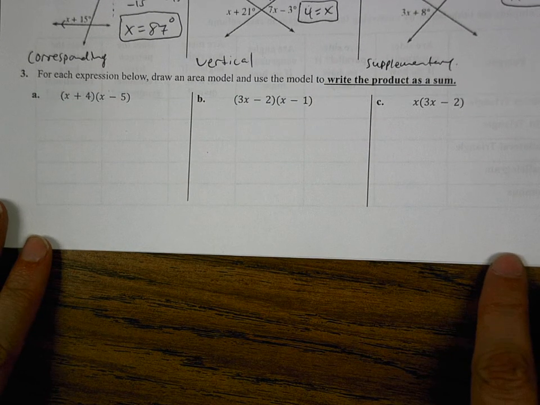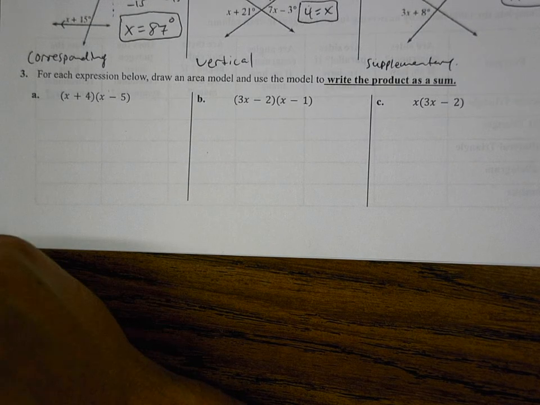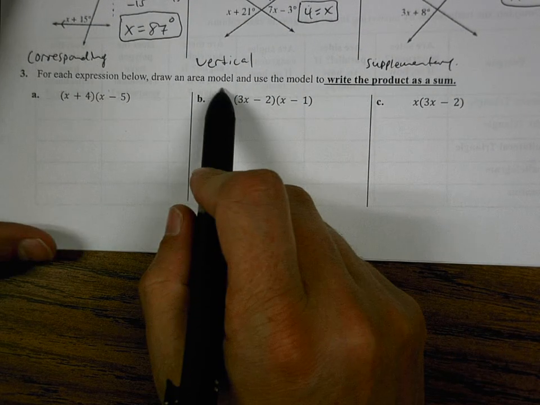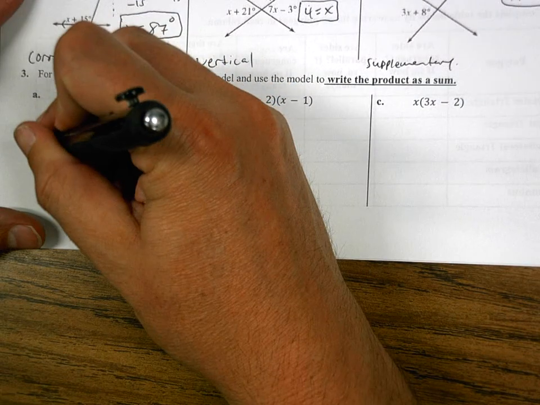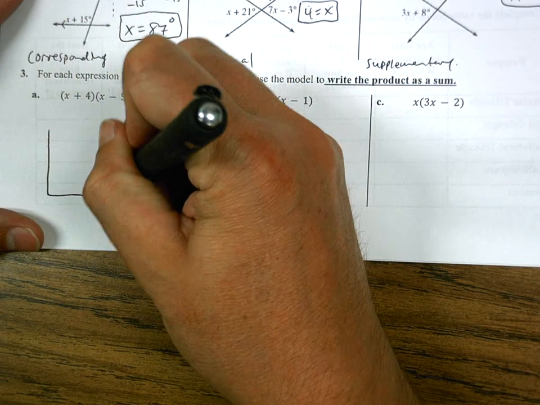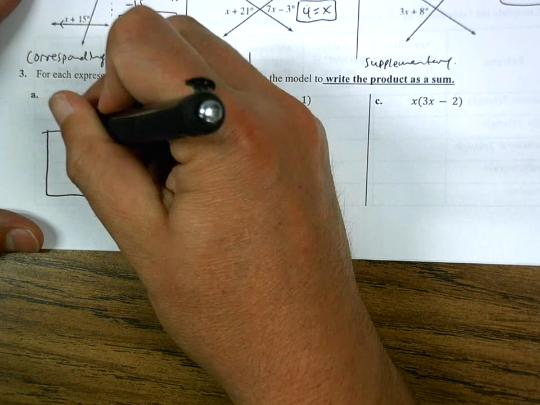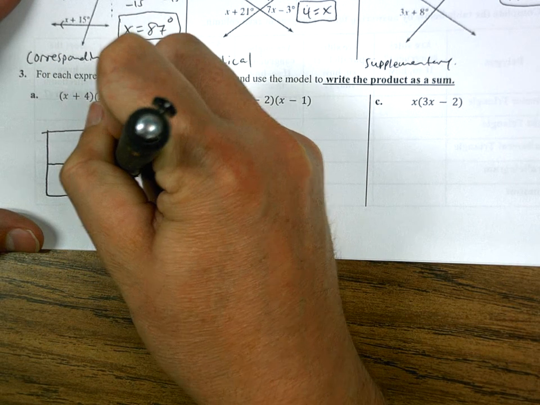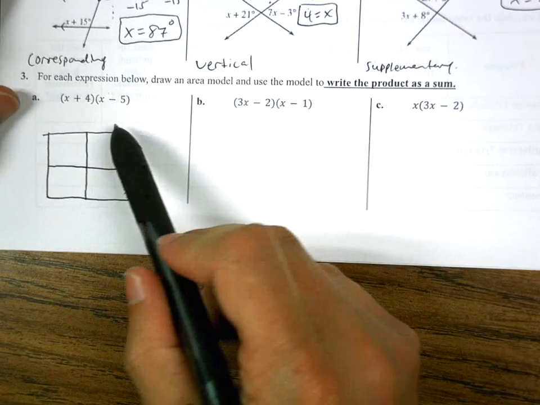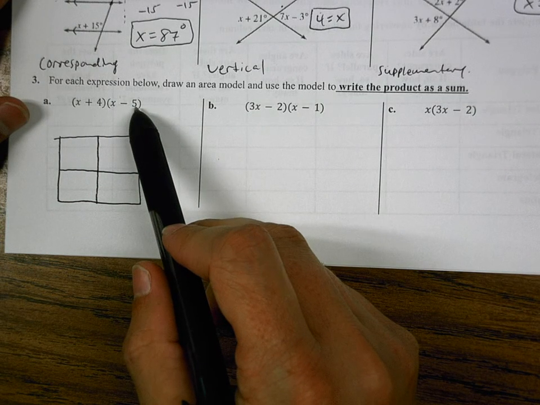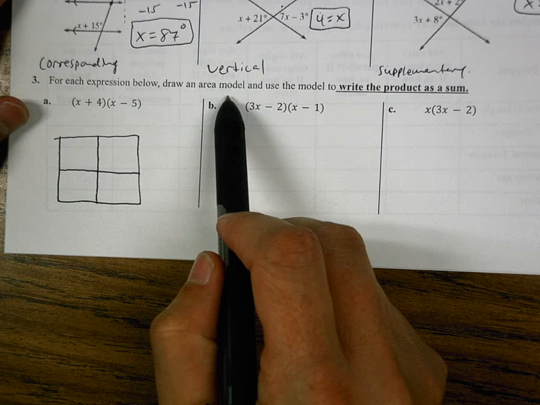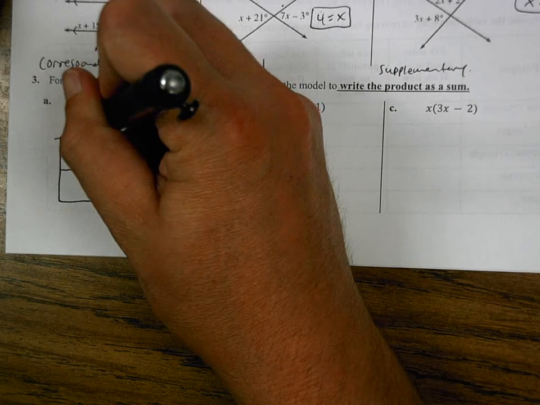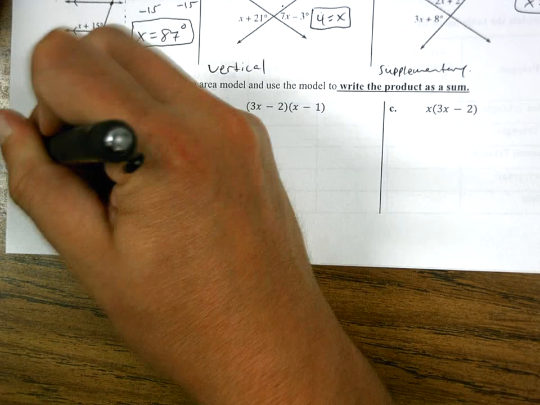Okay. Write each expression as a product, or write the product as a sum, and they want us to draw an area model. So to draw an area model, we're going to draw the square. I know some students can solve this using the FOIL method, but because the instructions asked us for an area model, we do have to use an area model. So we have x plus 4, x minus 5.